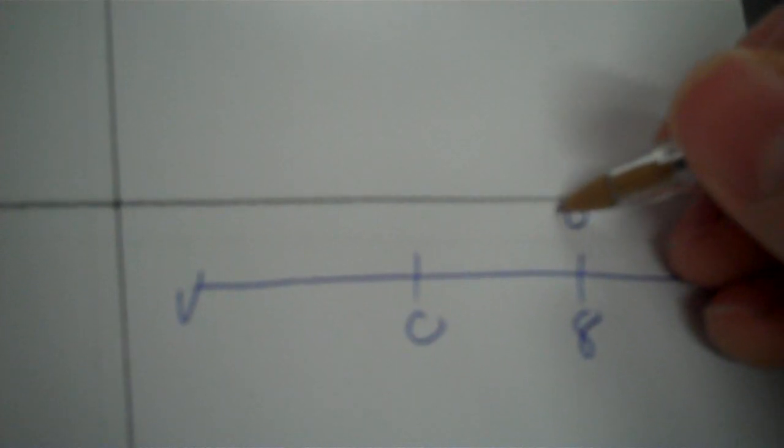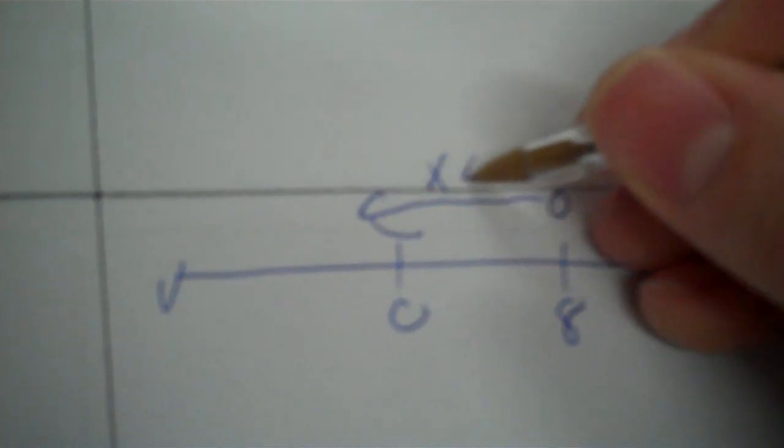So you have x, and 2 times 4 is 8. So x is less than 8. Circle, it's open, less than, that takes us this way. X can be any number that way.